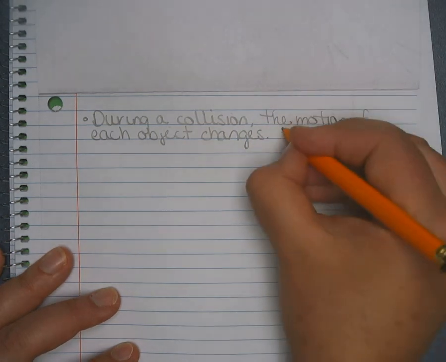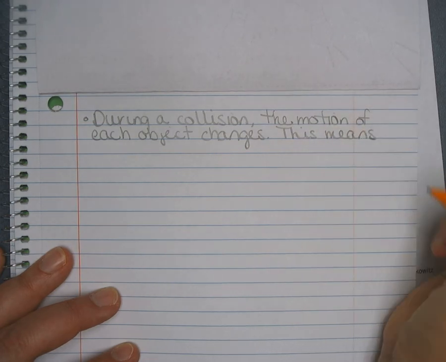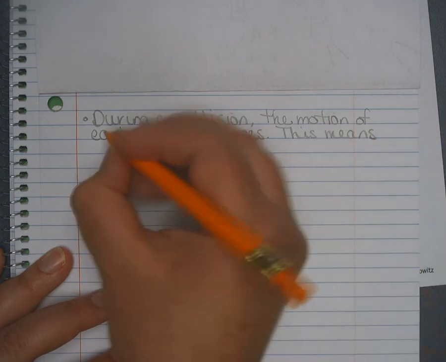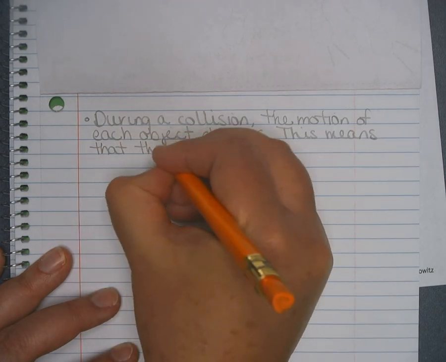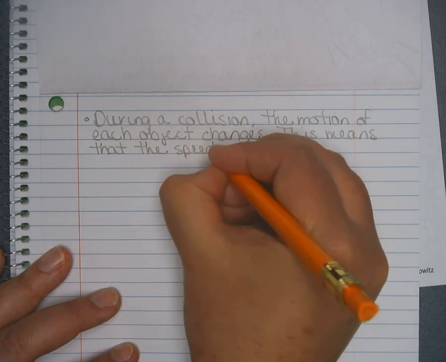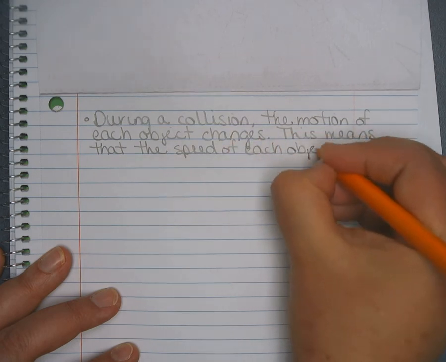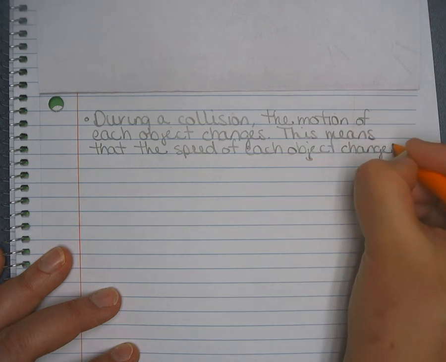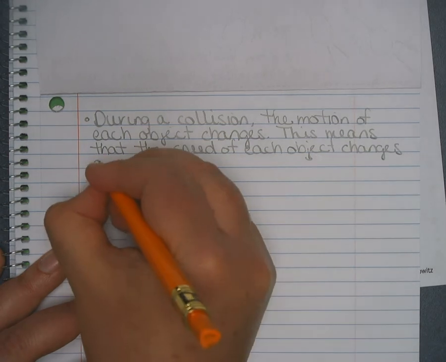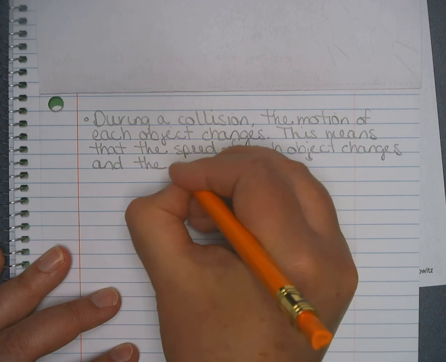What this means is that the speed of each object changes, and the direction of motion changes.